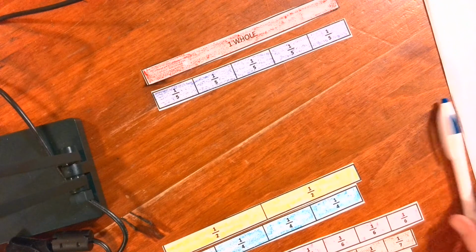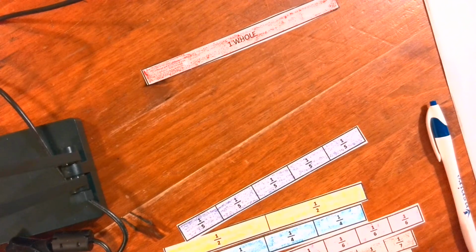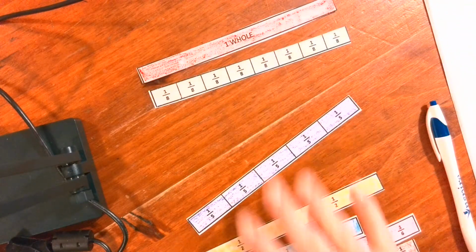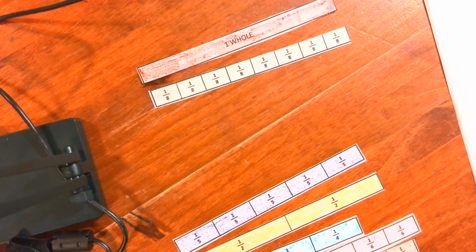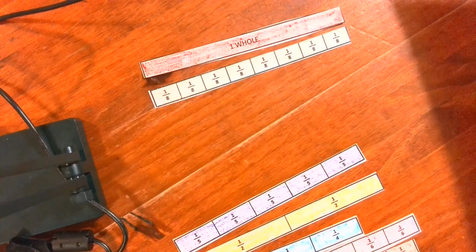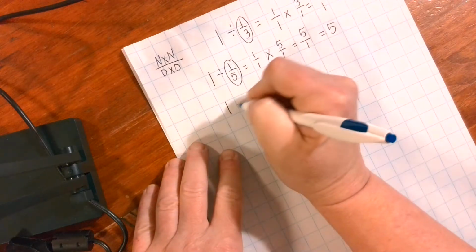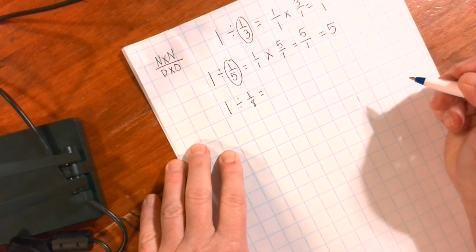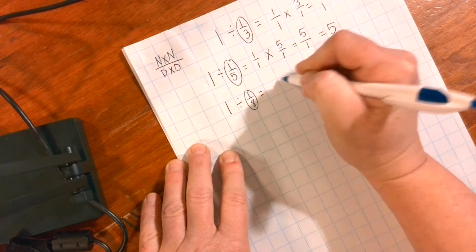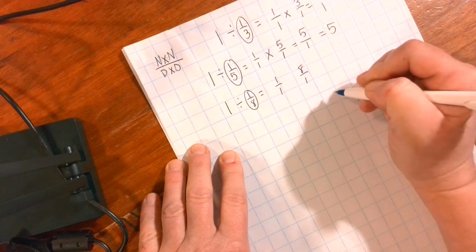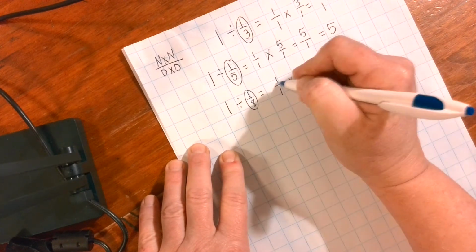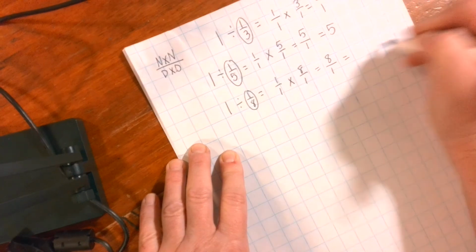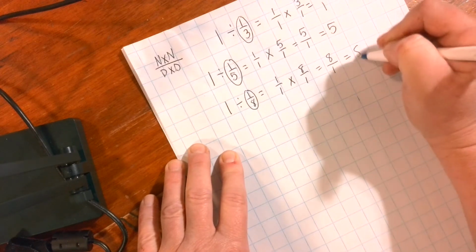All right. What if I was dividing my whole into 1/8 parts? Hopefully you're starting to see a pattern. 1/8 parts. How many pieces do I get? What's our phrase? Say it in your head or say it out loud. Flip and multiply. 1 times 8 is 8. 1 times 1 is 1. And 8 wholes is 8.